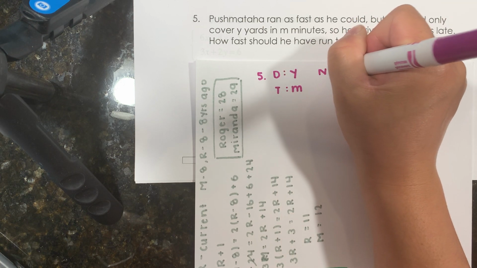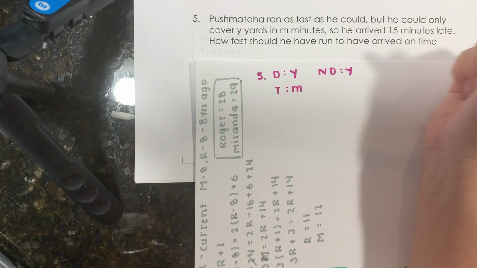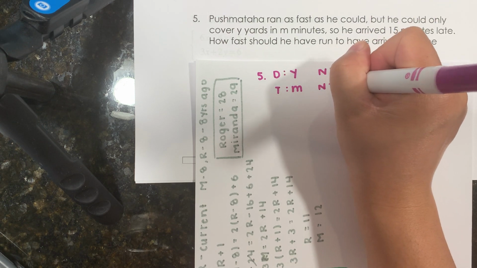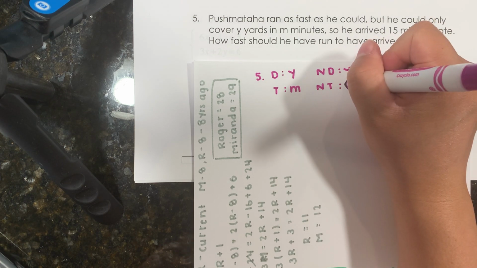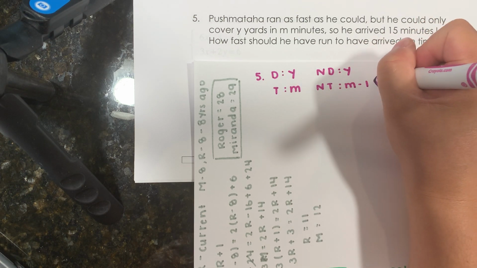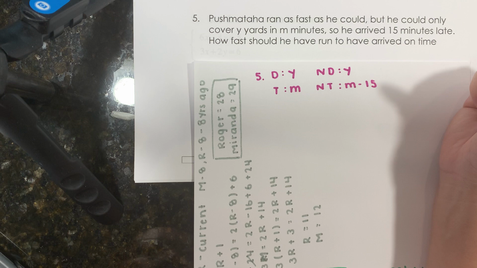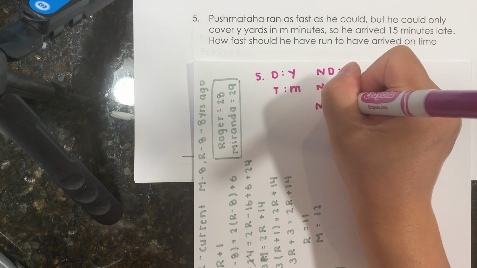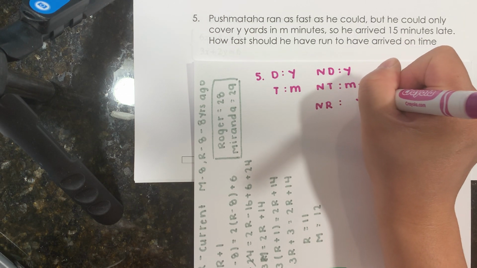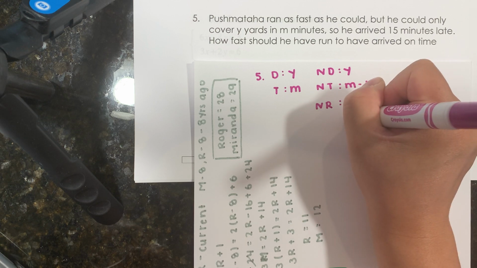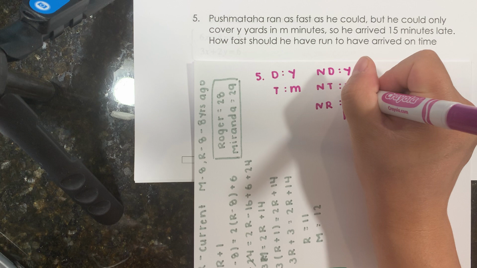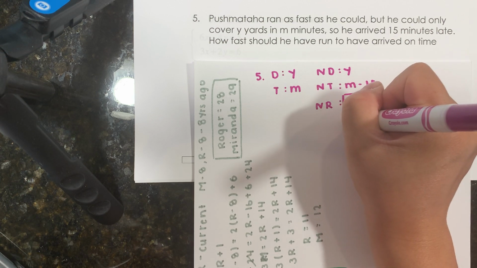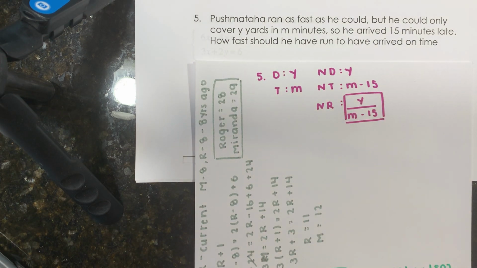His new distance is still going to be y, but his new time is going to change because he originally was 15 minutes late. So I need to take his original time and take away 15 minutes from it, which means that his new rate is just distance divided by time. And that's your result.